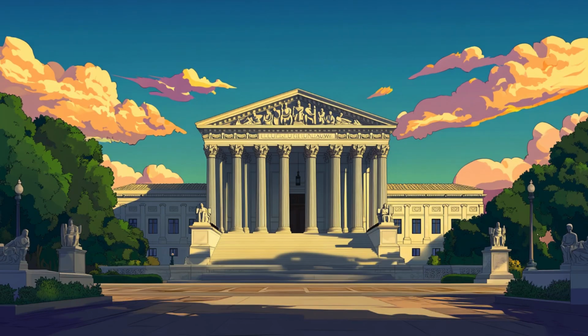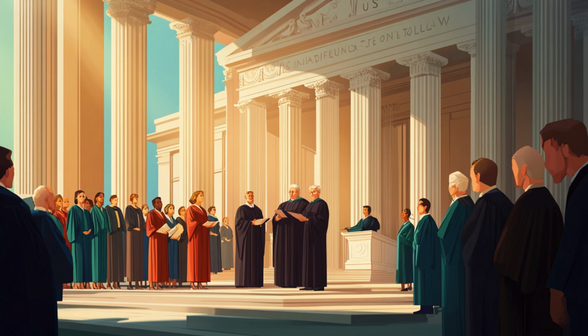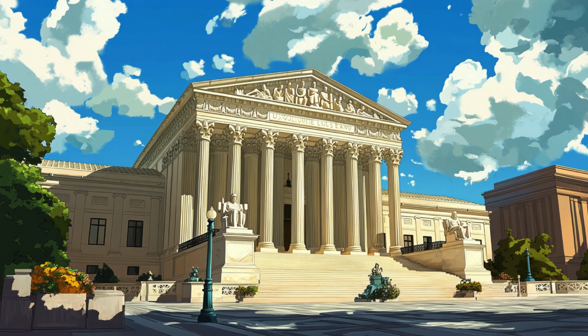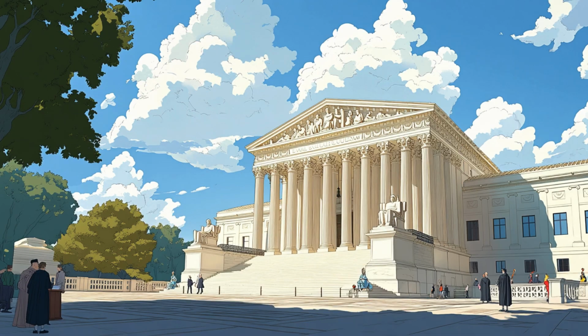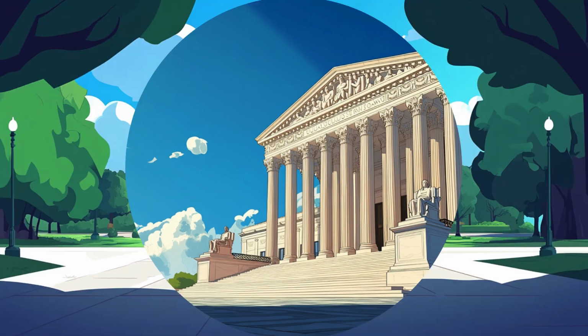Dissenting opinion. A dissenting opinion is written by one or more justices who disagree with the majority's decision. Dissenting opinions provide alternative legal reasoning and arguments for why the majority's decision is incorrect or misguided. While dissenting opinions do not carry the force of law, they can provide valuable insight into the legal issues at stake and may influence future court decisions or legislative action.